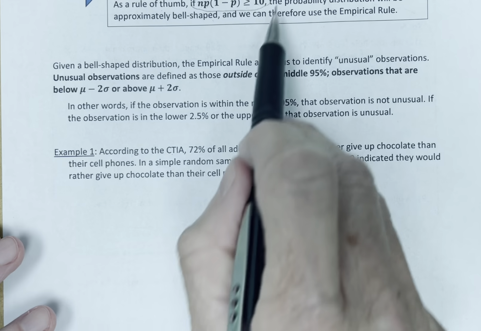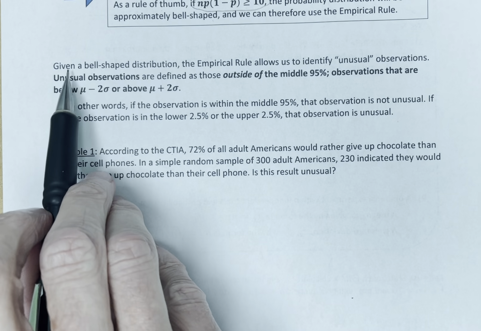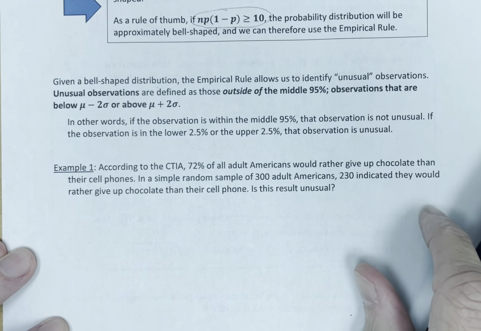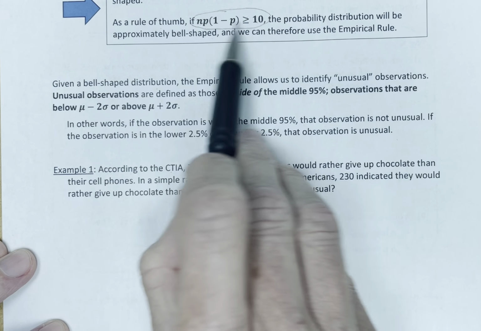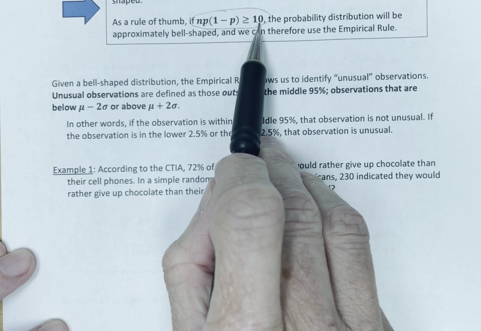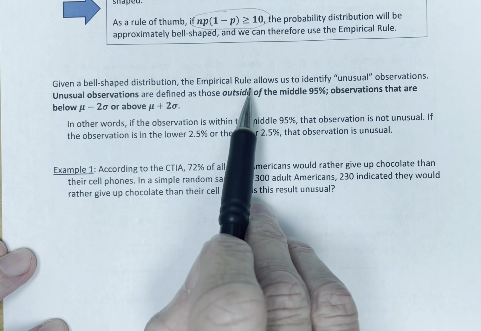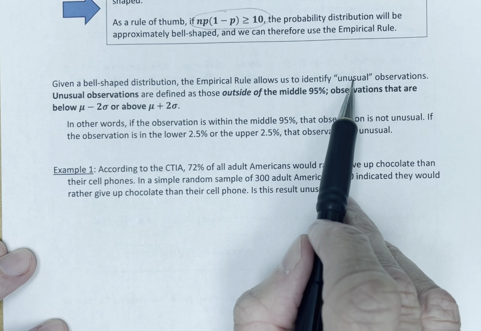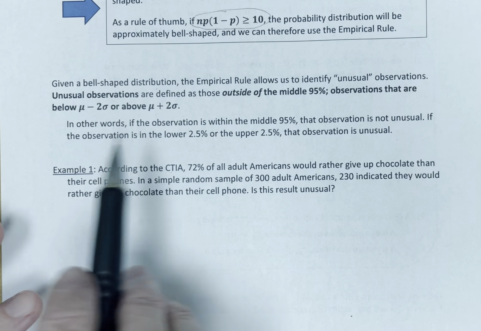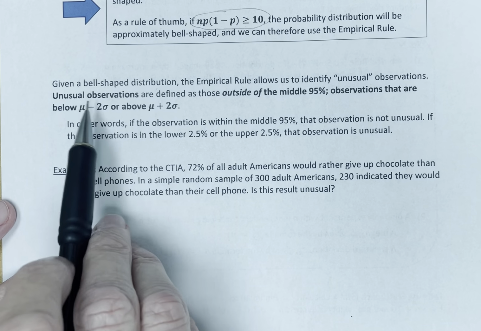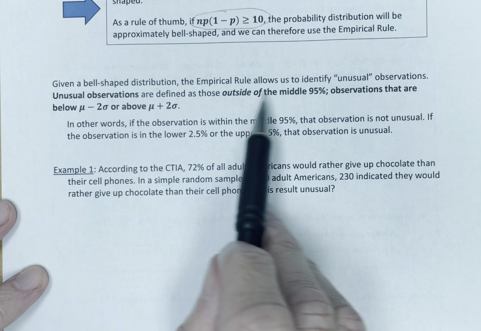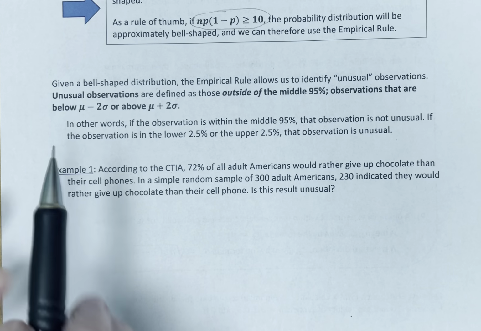Well, taking this into account, given a bell-shaped distribution, so if we apply this and we get an answer that's greater than or equal to 10, the empirical rule allows us to identify unusual observations. So what's an unusual observation? Well, an unusual observation is defined as something that is outside of that middle 95%.